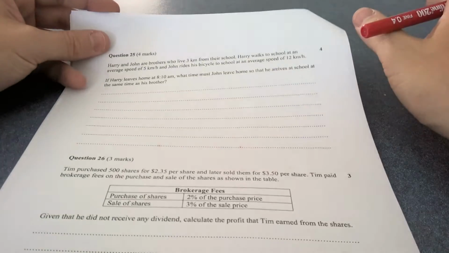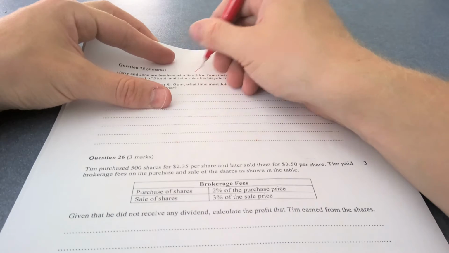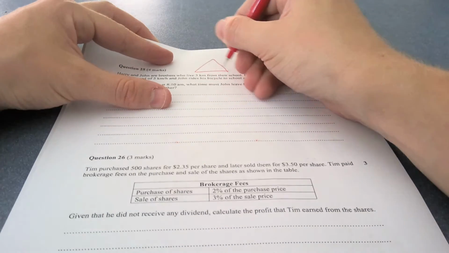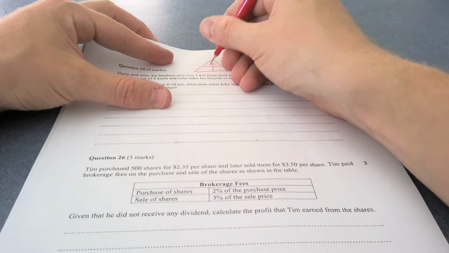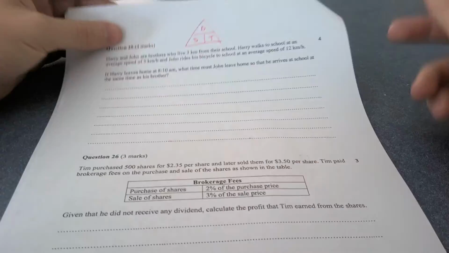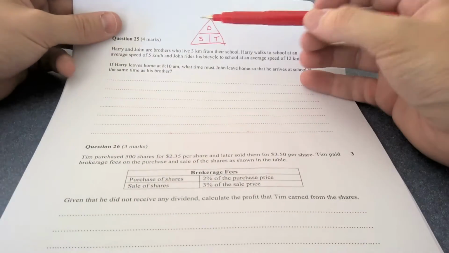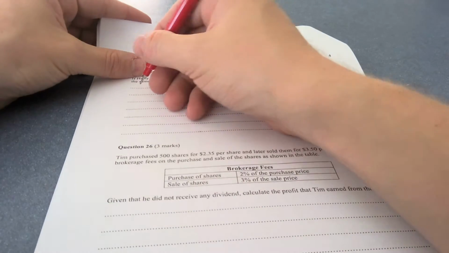So let's just work with Harry first of all, and if it helps, always just refer back to this DST triangle. Okay, so in this case, let's just work with Harry first.